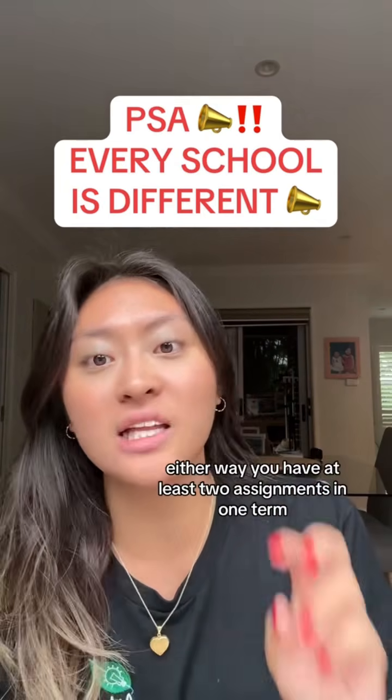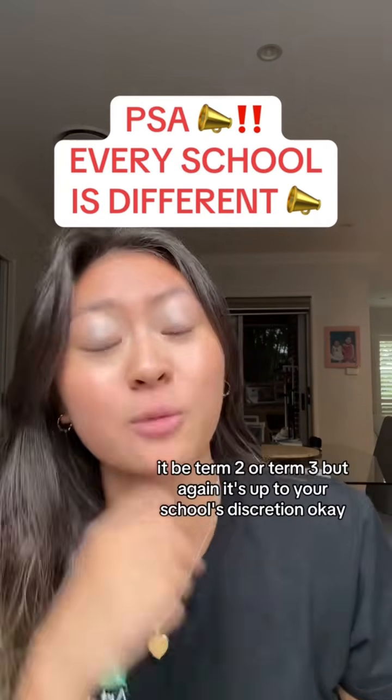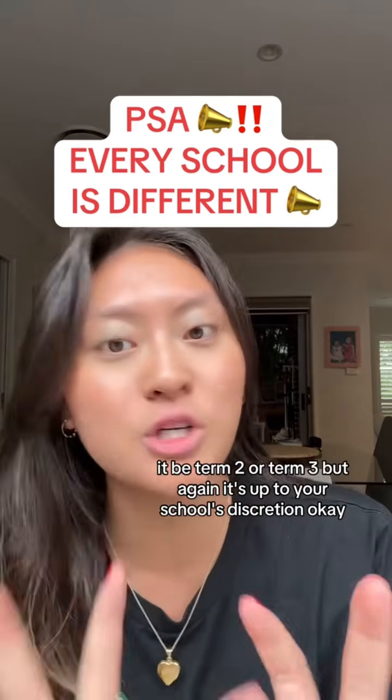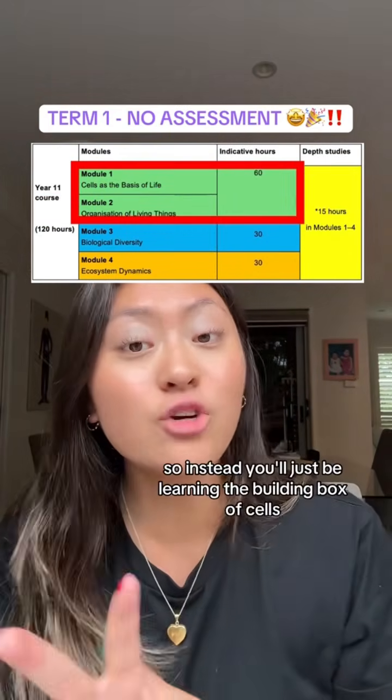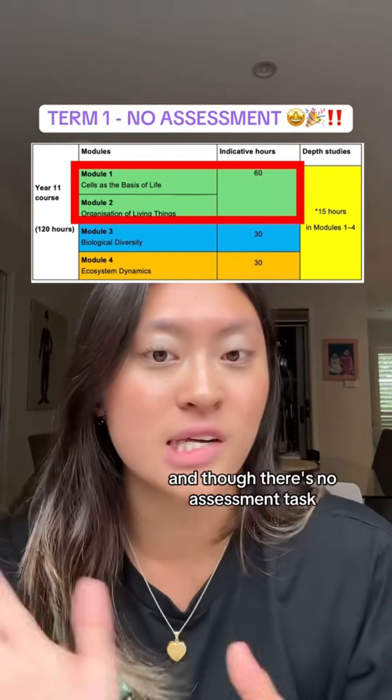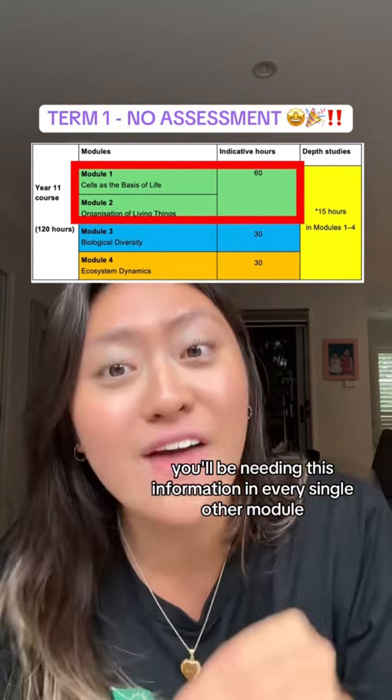Either way, you'll have at least 2 assignments in one term. It'll be term 2 or term 3, but again, it's up to your school's discretion. Okay, right off the bat, in term 1, there is no assessment task. So instead, you'll just be learning the building blocks of cells, and though there's no assessment task, you'll be needing this information in every single other module.